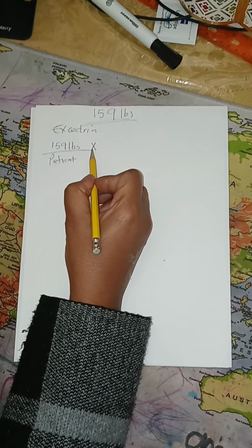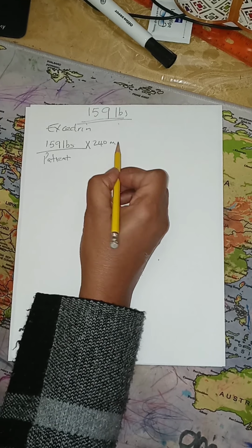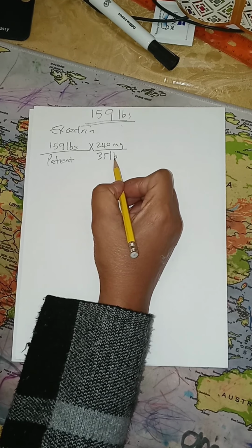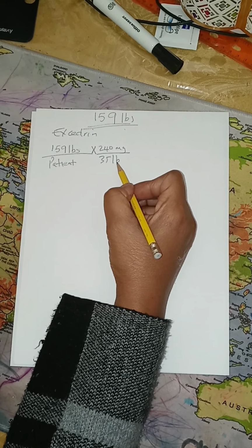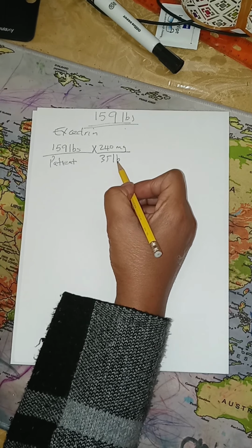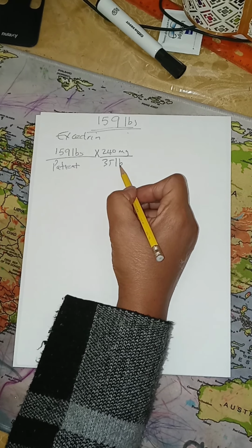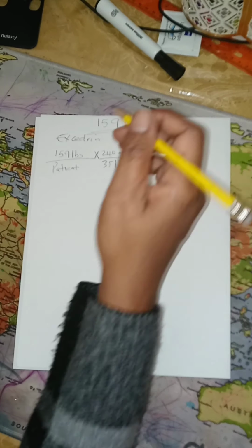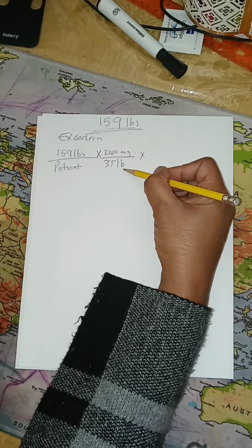So that's the first conversion factor, which is 240 milligram over 35 pounds. Now, the bottle says that one capsule contains 250 milligram of acetaminophen. I hope I pronounced that properly. So, pound cancels pound. Okay.